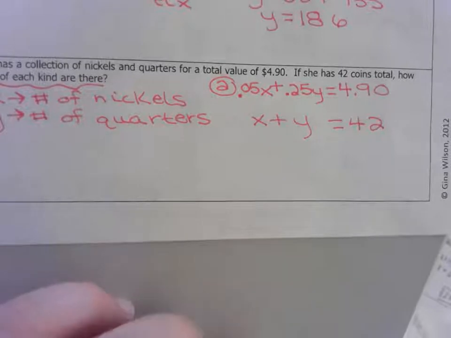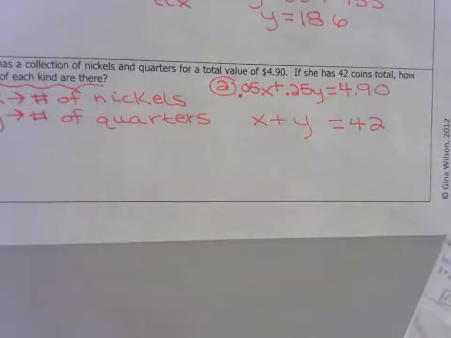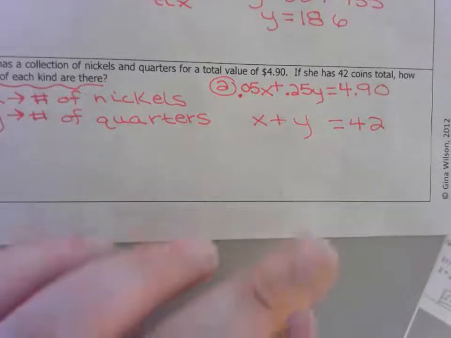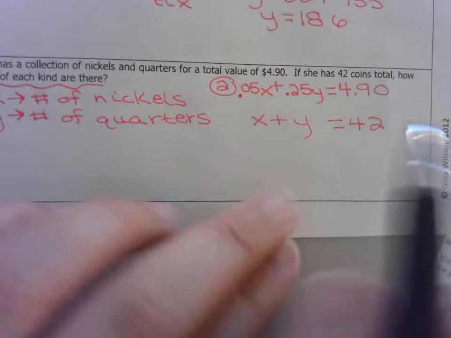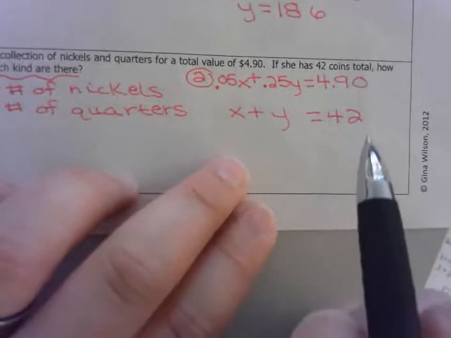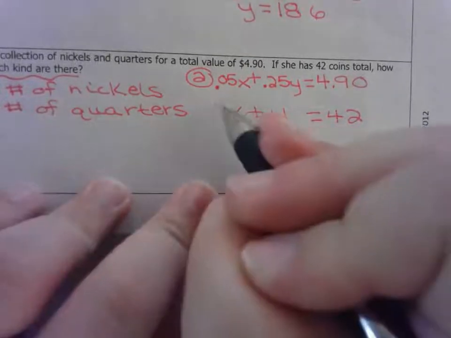I don't know what it is. Substitution? I would do elimination. Let's try elimination. Let's just do something different. So if I want to eliminate, either way will work. I might choose substitution, but let's just practice elimination. Okay, do I want to eliminate the x's or y's? Let's do the x's, okay?